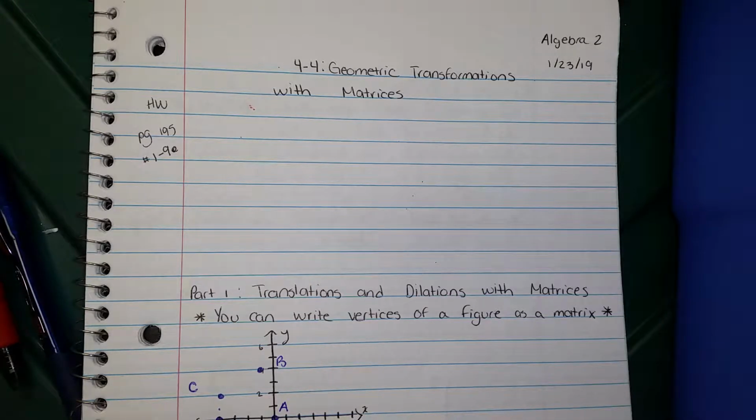Okay guys, so for this video we're going to get into 4-4, which deals with geometric transformations with matrices. So we're going to speak about two main types of transformations, which I'm going to get to in a little bit. But first I want to do a quick review of matrix multiplication.